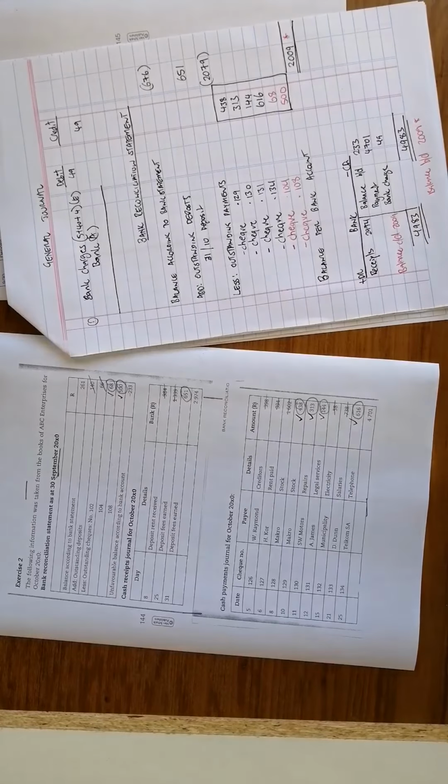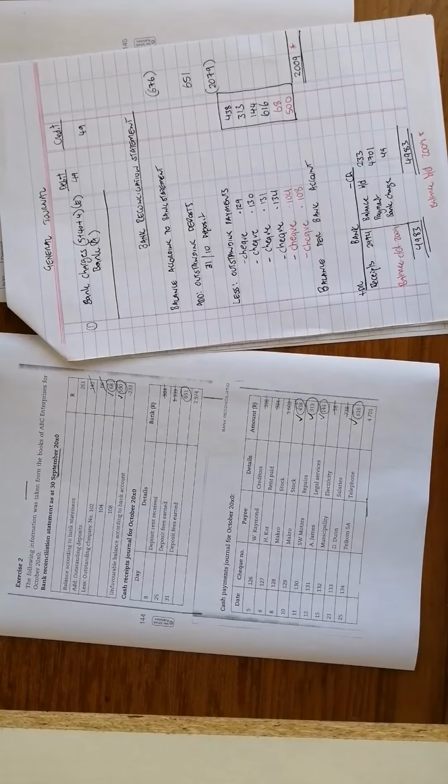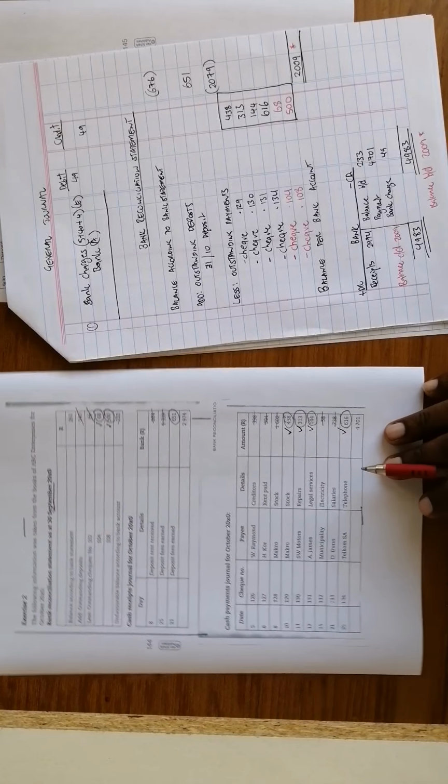So that is how you would do a solution for exercise 2. I hope that we all understand how that should be done.